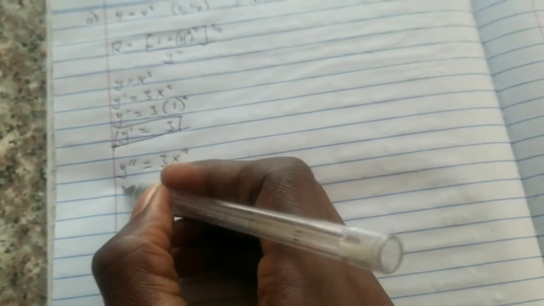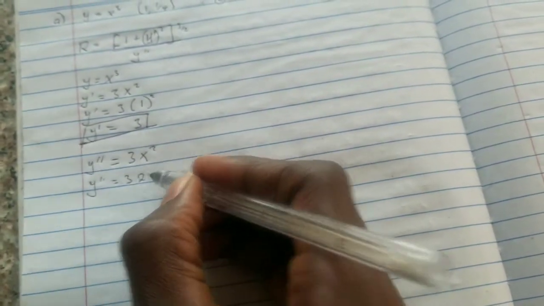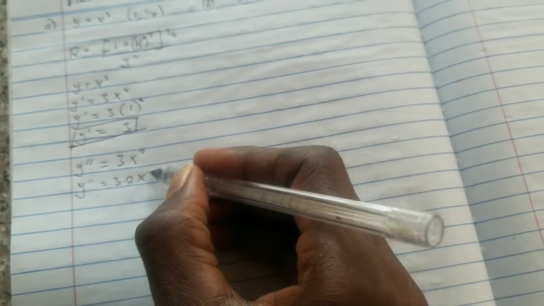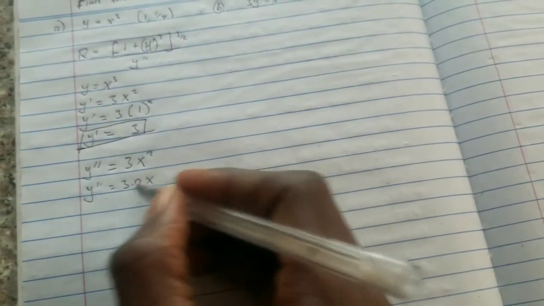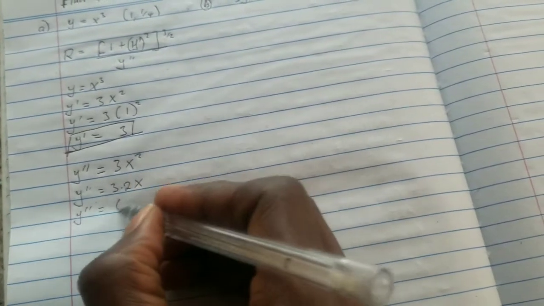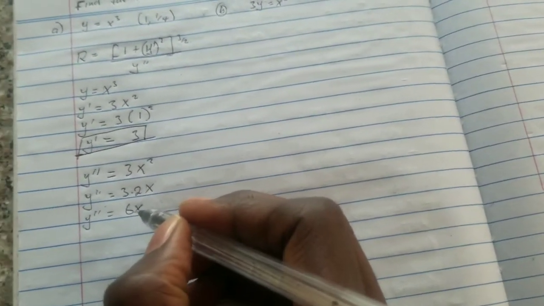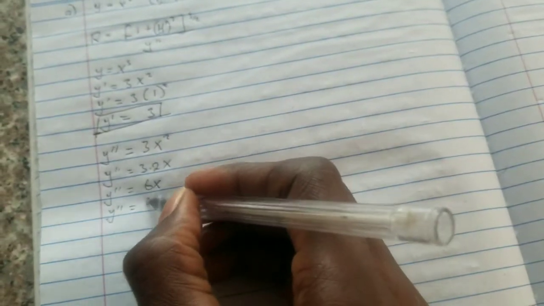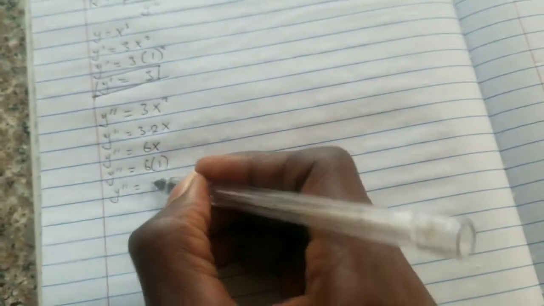We'll say y double prime is equal to 3, then we bring down the 2 to the power 1. So this will be y double prime equal to 6x. We can still replace the value of x, which is just 1. So y double prime is equal to 6 times 1, which is y double prime equal to just 6. So since now we have the value of y prime and y double prime, we can just replace in the formula that we have.